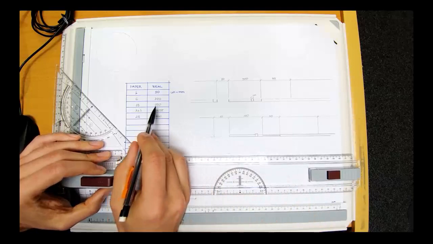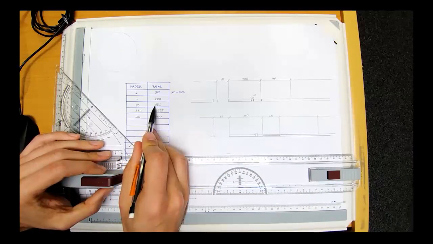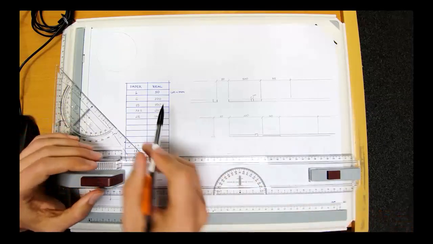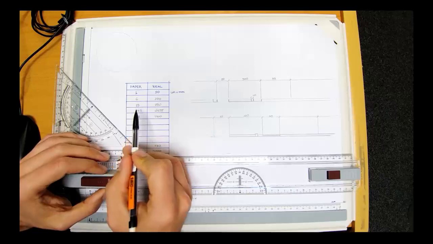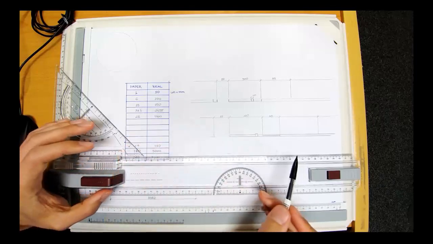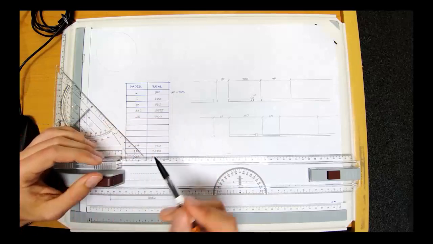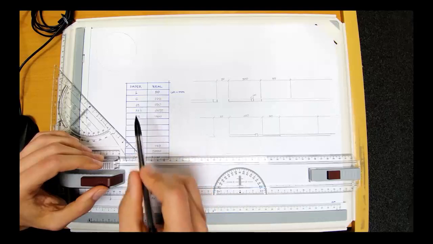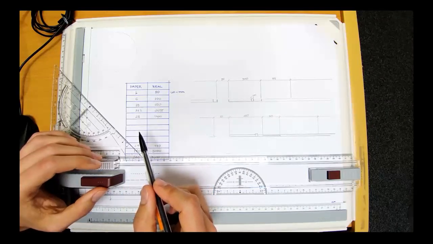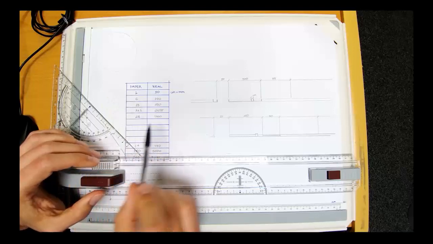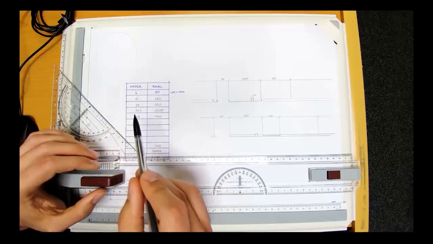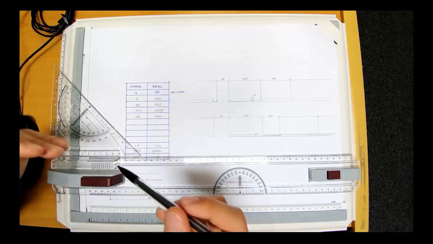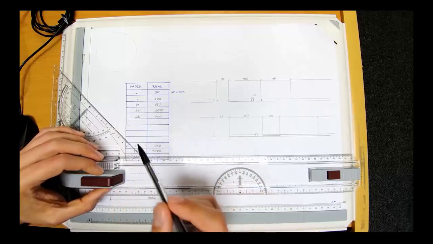If I have an object that is 950 millimeters wide in the real world, I'm gonna need 19 millimeters on my paper, and so on. So the first thing you want to do for the assignment to start your drawing is to convert all the dimensions. You don't need to draw this table, okay? And you actually don't need to convert everything beforehand, but you can convert as you go.